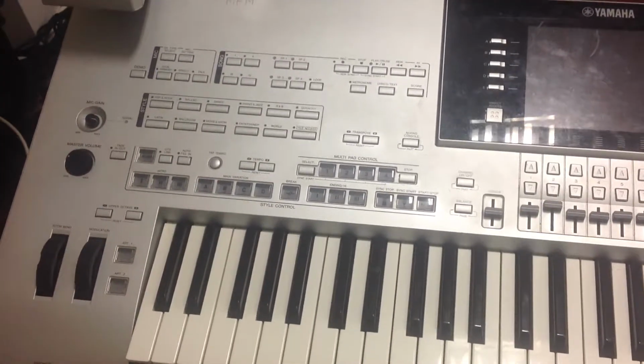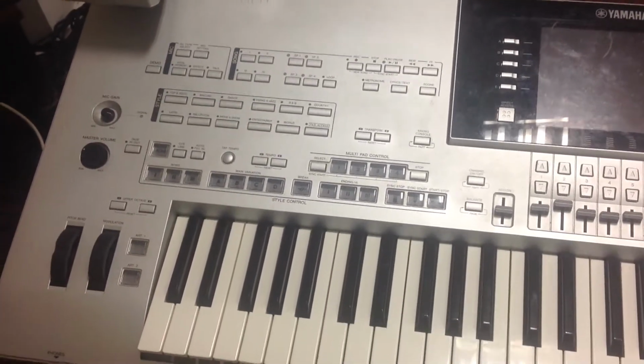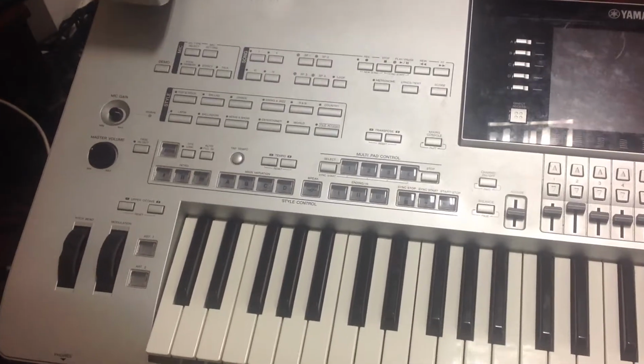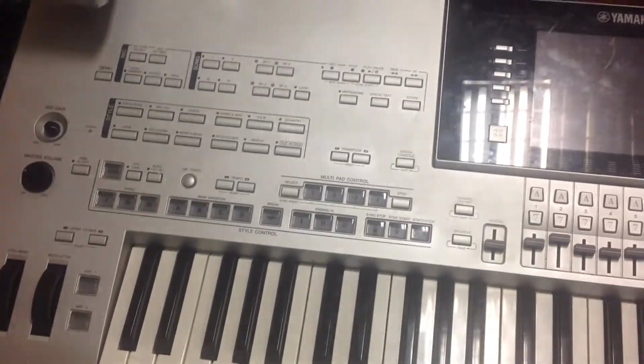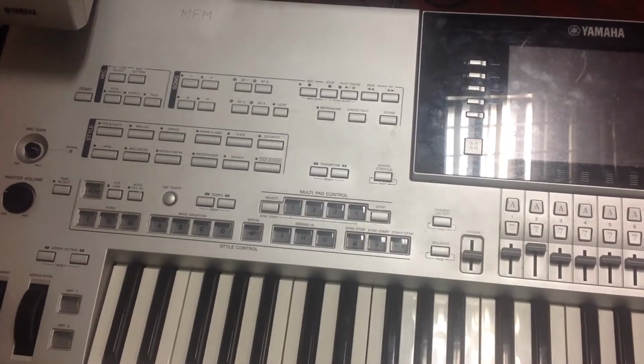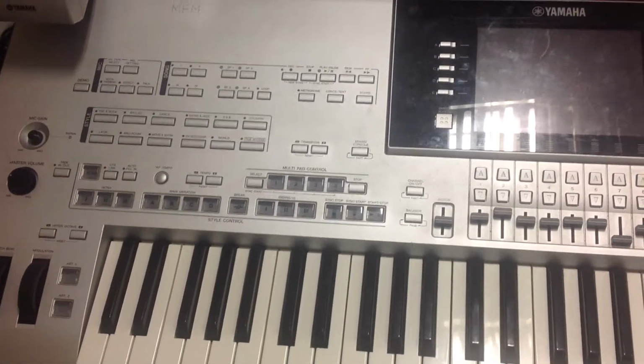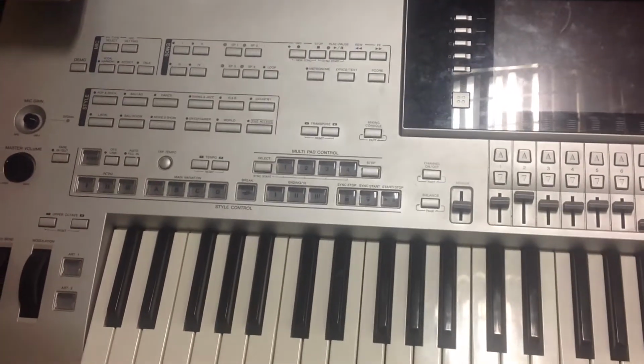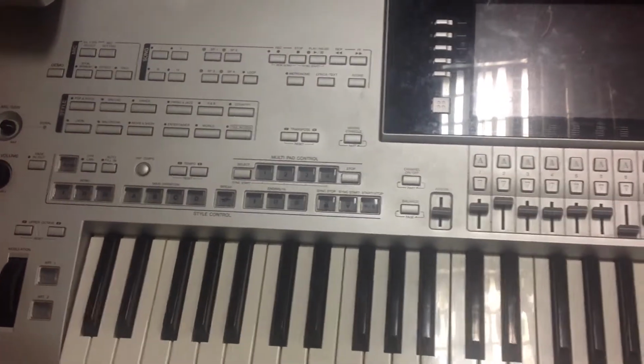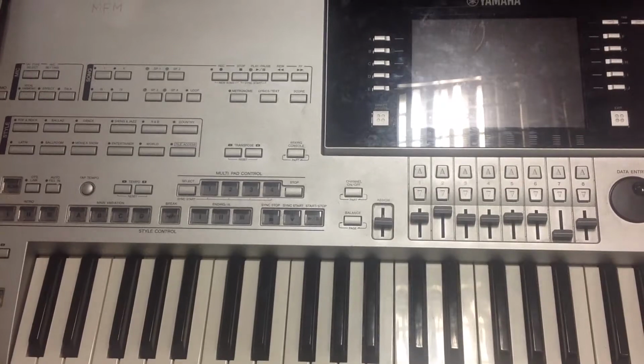You have the three buttons that are meant for intro. I'll let you know what that means as we go along. You have the tap tempo, which I'll also explain as we go along. You could manually adjust the tempo, increasing or decreasing it. You have the main variations, A, B, C, D, which I'll explain as well.